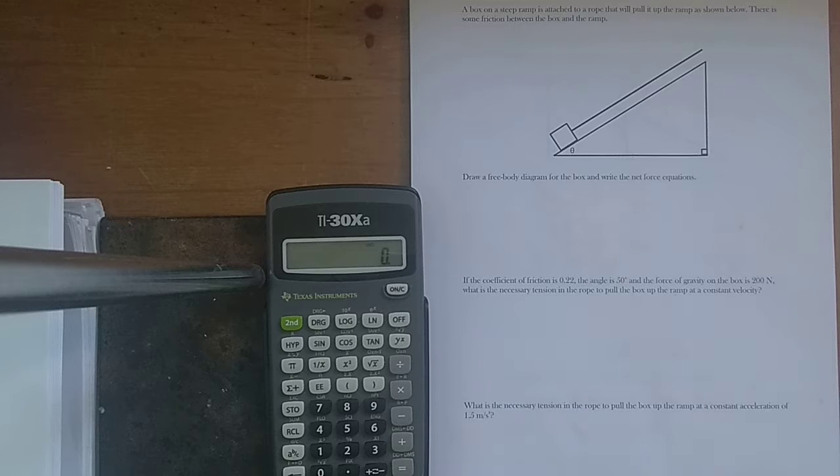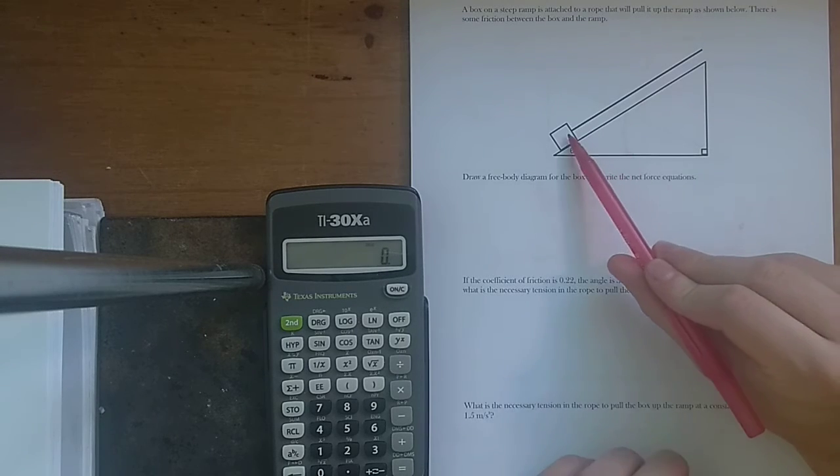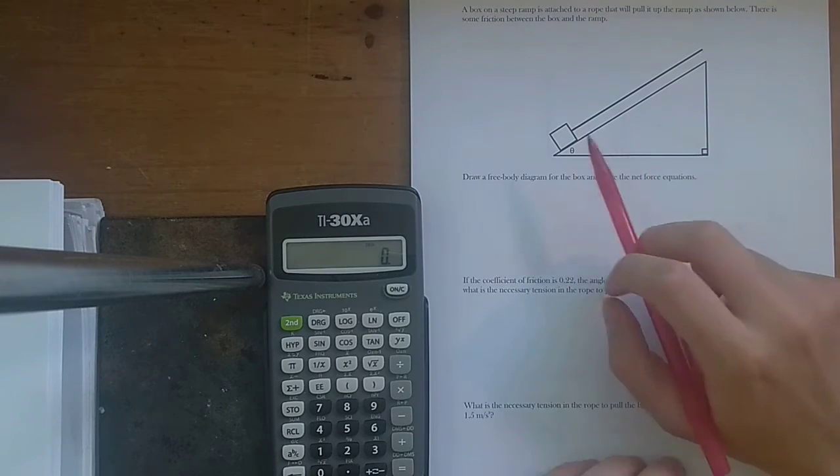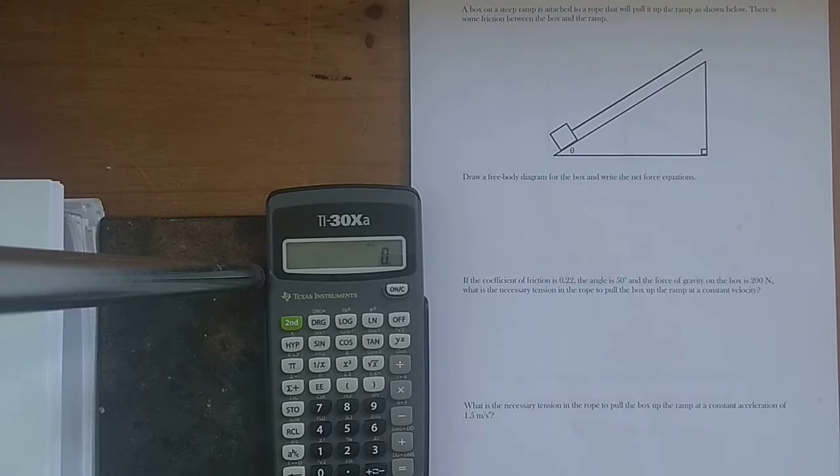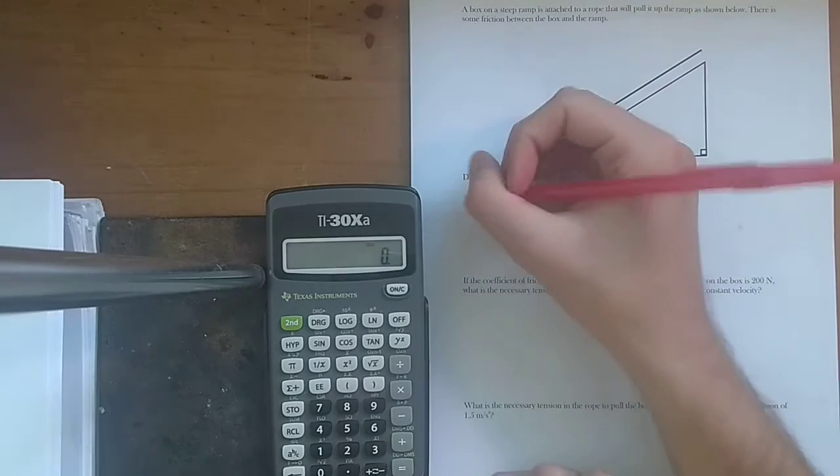So already, before we even get to the free body diagram, we're adding in at least two more forces. Obviously, there's a force of tension now pulling the box up, and there's some friction between the box and the ramp. Last time was about as easy as we could get with a ramp question, with just a normal force and force of gravity. Now we're getting into a slightly harder question. Draw a free body diagram for the box, write the net force equations.